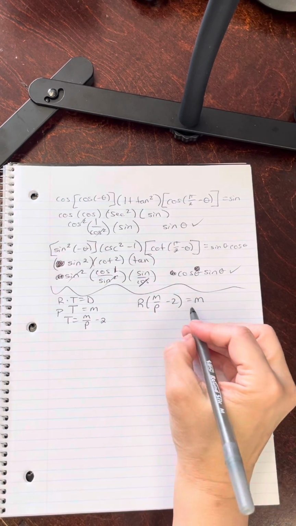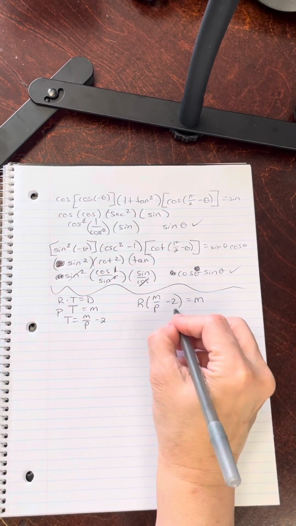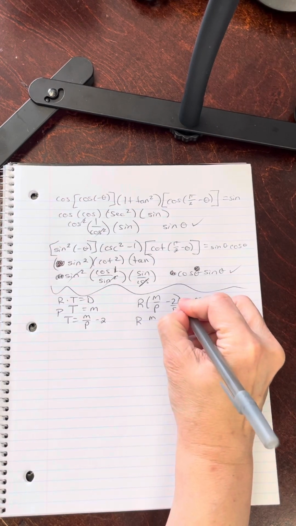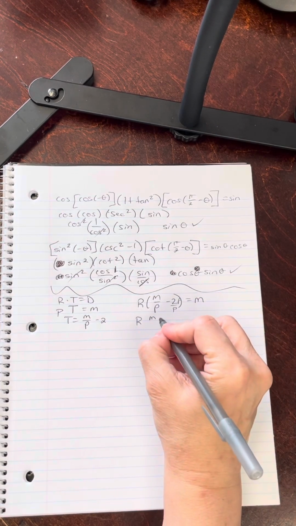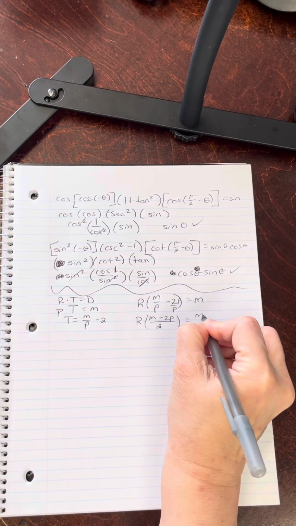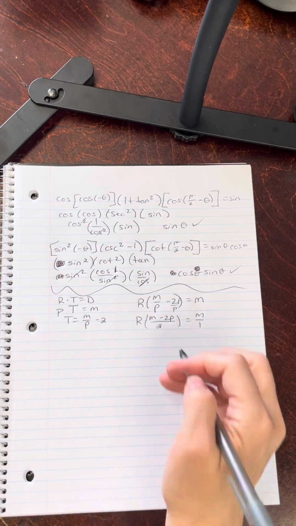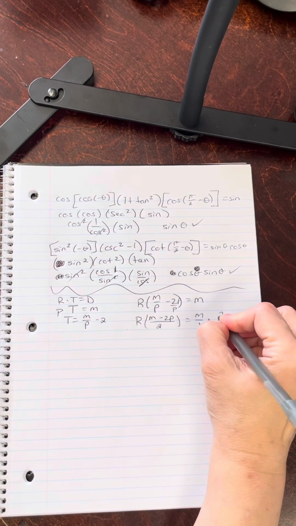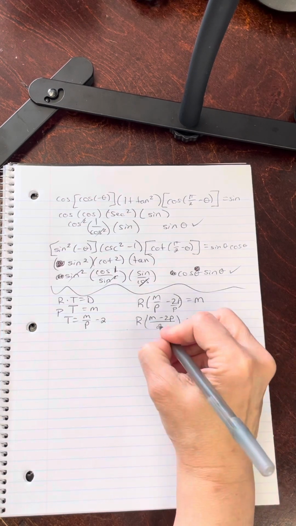All right, so we basically just need to solve for this r. So we're gonna do a common denominator here. So that's going to be p, which means I put a p up top. So this is m minus 2p all over p. And then I'm going to go ahead and write this as a fraction because I know that my next step is to divide this to separate it from the r, which means it flips and multiplies.